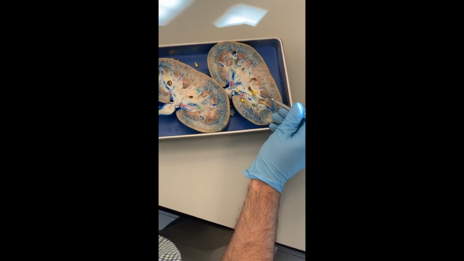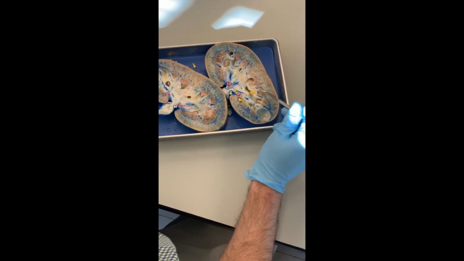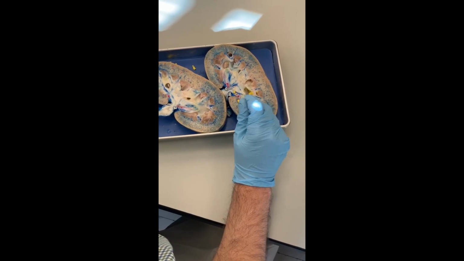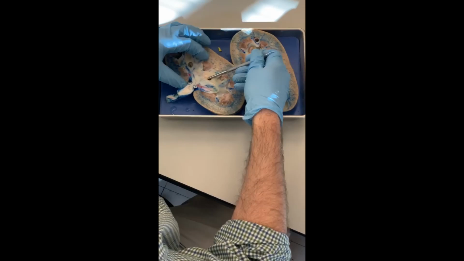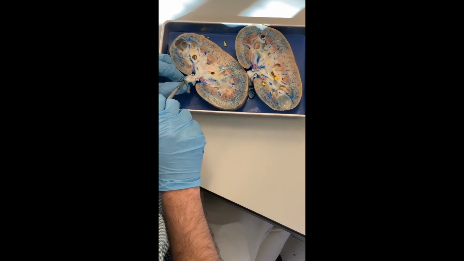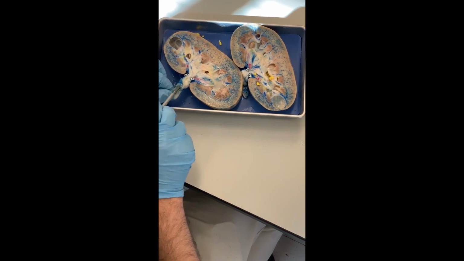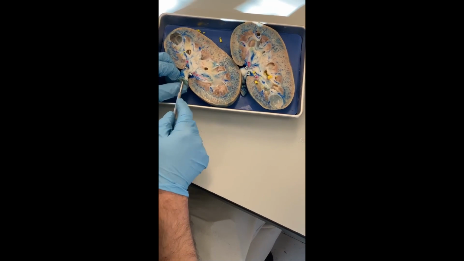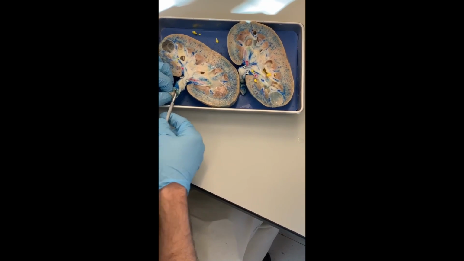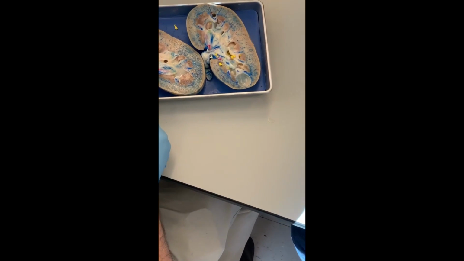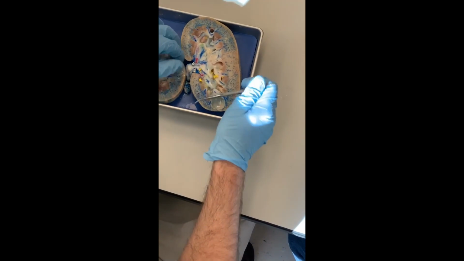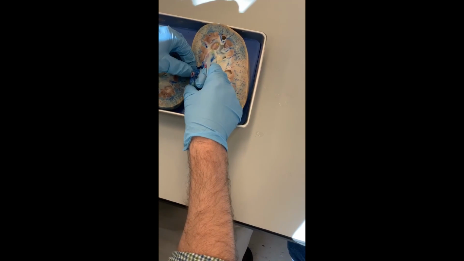That's the minor calyx. And if I push through there, it goes into this bigger space. That's the major calyx. All right, and then ultimately it all goes into here. There's the ureter. If I push through from there, I'm hitting a blockage of some kind. That's the artery.